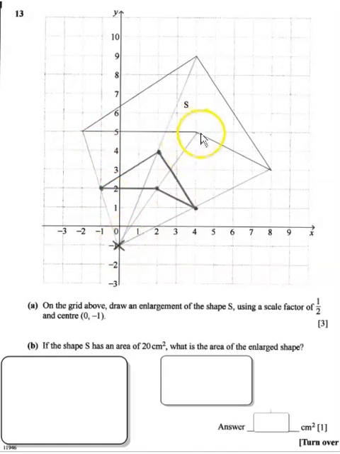So if I went to this middle bit here, we'd go up 6, and then we go 1, 2, 3, 4. So we halve everything. And so it's 1, 2, 3 instead, and 2 across, and we draw a point. And we do this with every point here. So always remember, we count from the centre of enlargement.